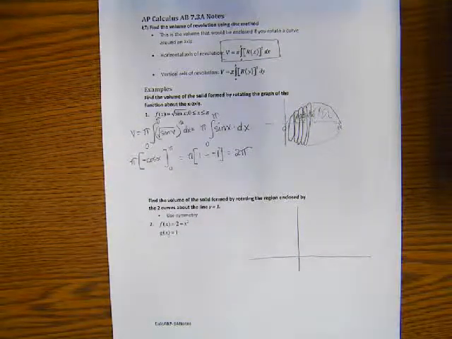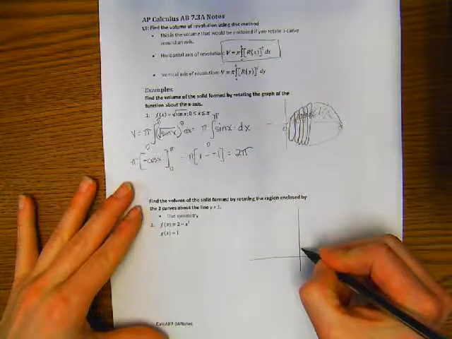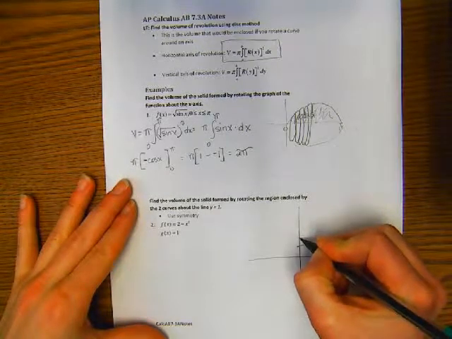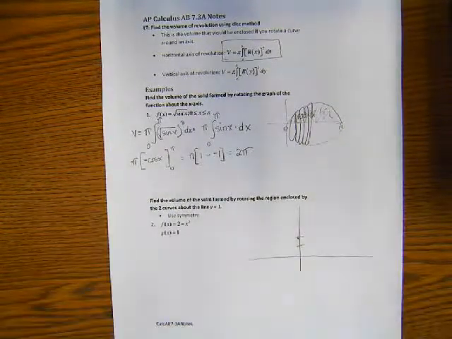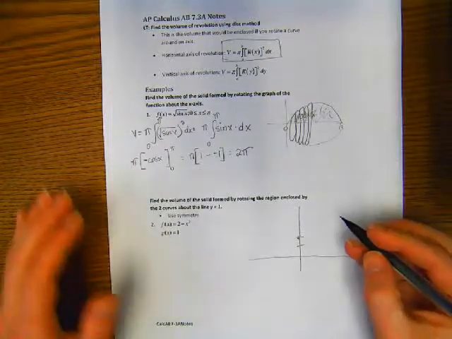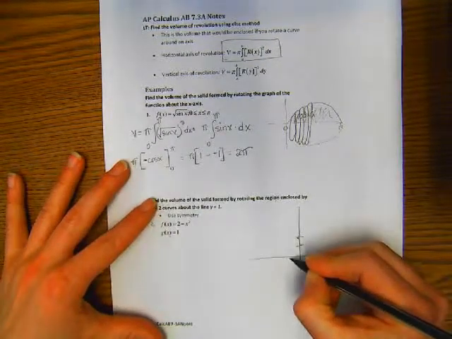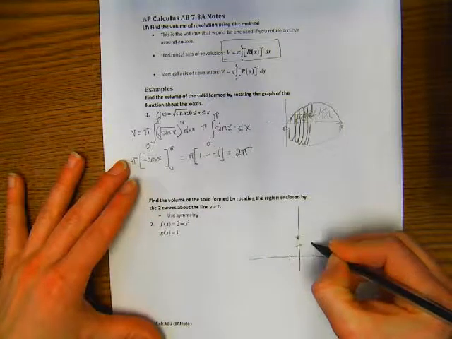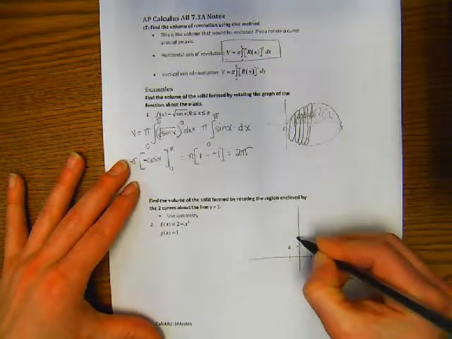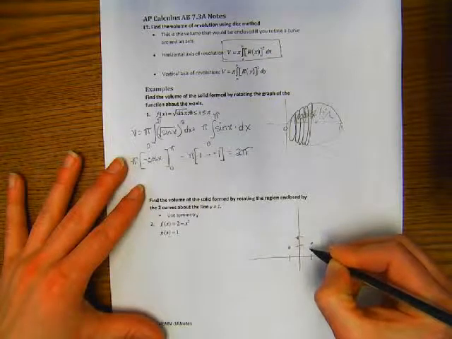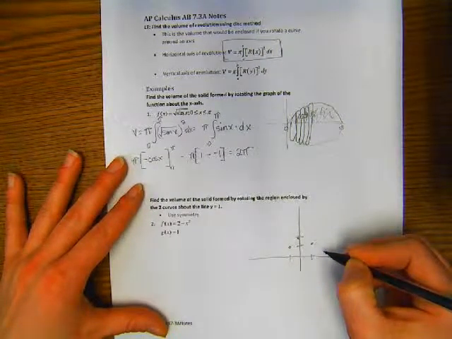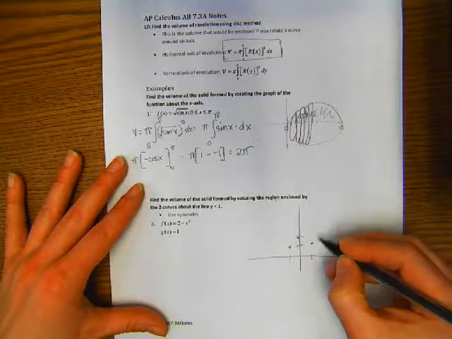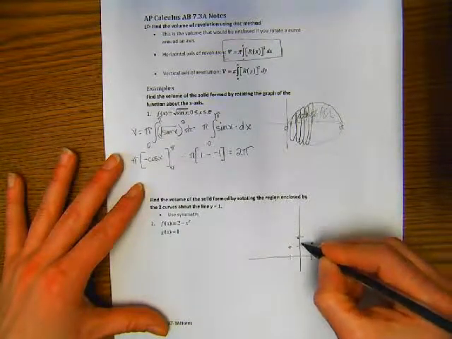Describe to me what 2 minus x squared would be: an upside down parabola with a vertex of 2. I could go over 1, down 1, correct? And couldn't I also go over 2, down 4 if I wanted to?